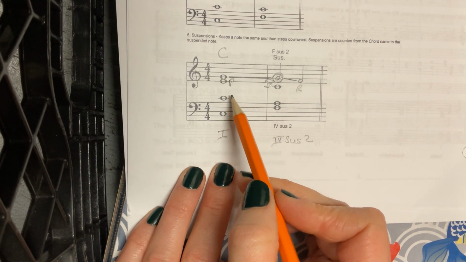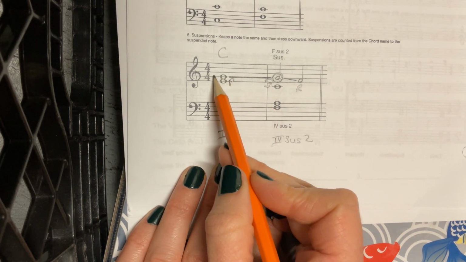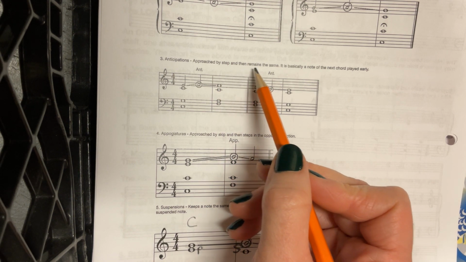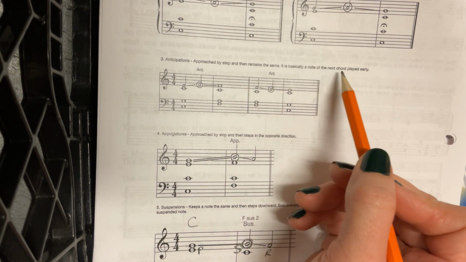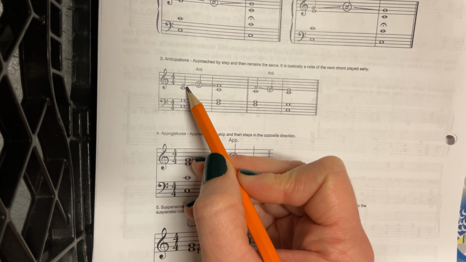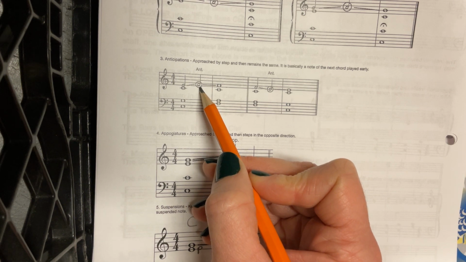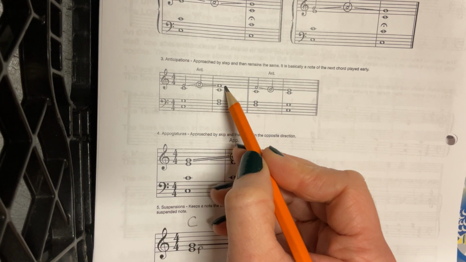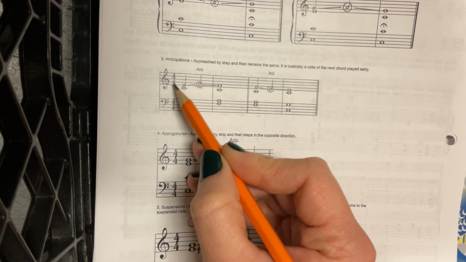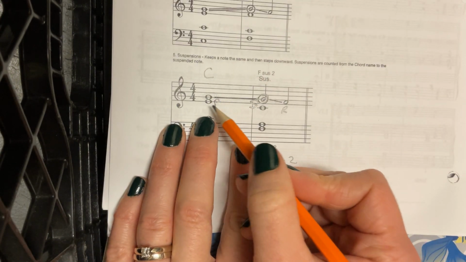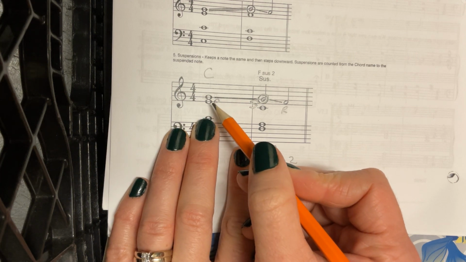It may have been even more helpful if I talked about anticipations before this, because it's kind of like this is an anticipation. So up here, we see anticipations: approach by step, and then remain the same. It's basically a note of the next chord played early. So here we have, again, a C chord, but then there's this random F, and then the F continues on to the next chord. So this note is anticipating this. It's not a part of this chord. It is a part of this next chord. So that's the anticipation. It's almost like the preparation of the suspension is acting like an anticipation.